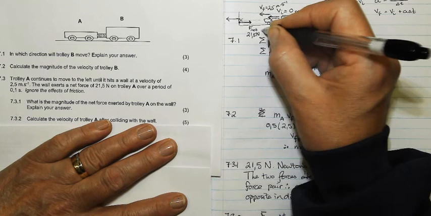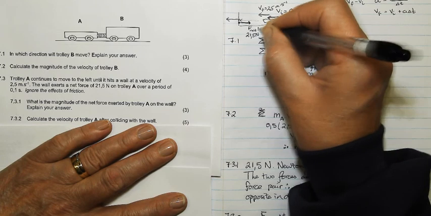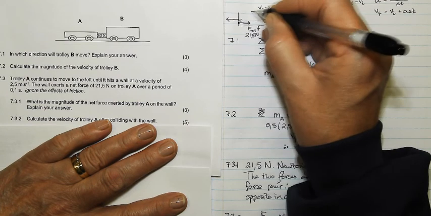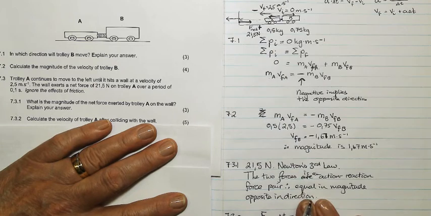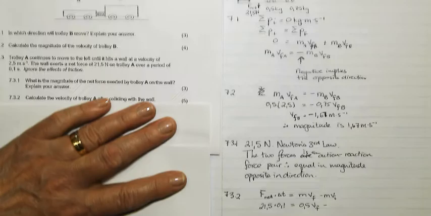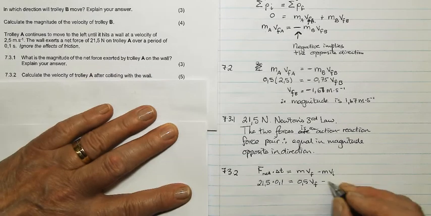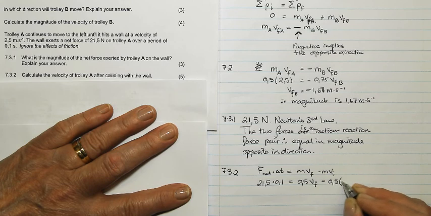I'm going to choose the net force direction to the right as positive, then this initial velocity with which it hits the wall as negative. So I must remember that when I do my substitution into this equation. So it's minus 0.5 times minus 2.5.